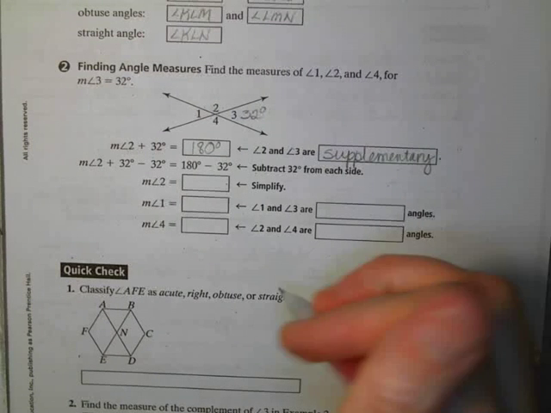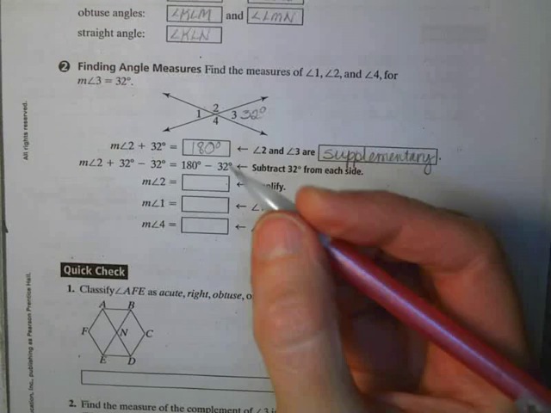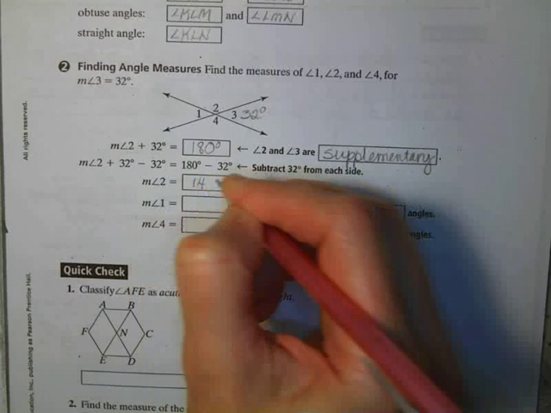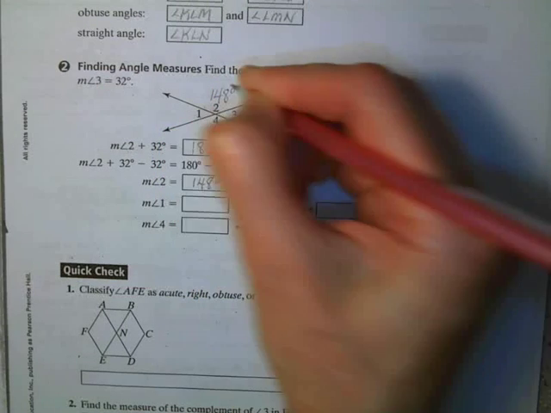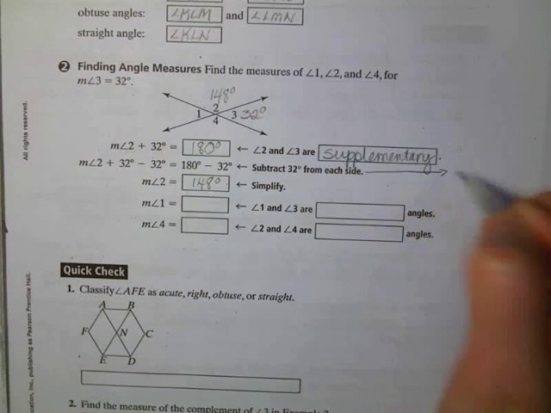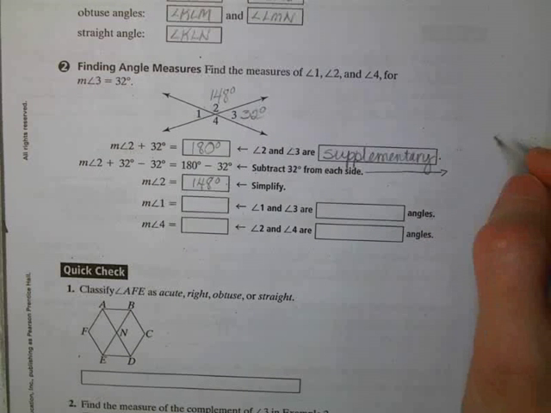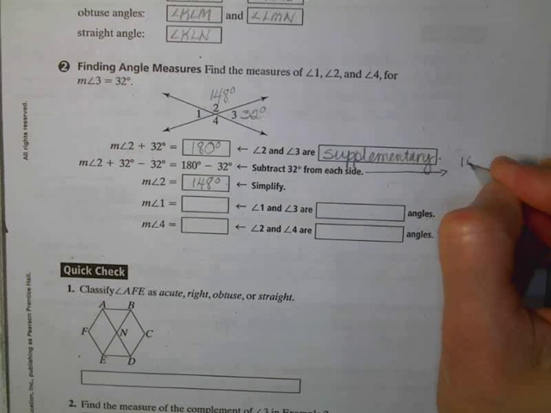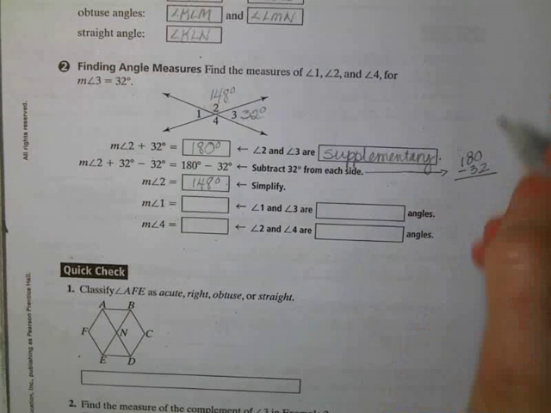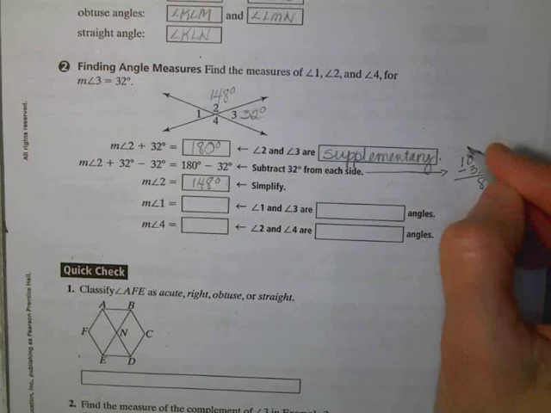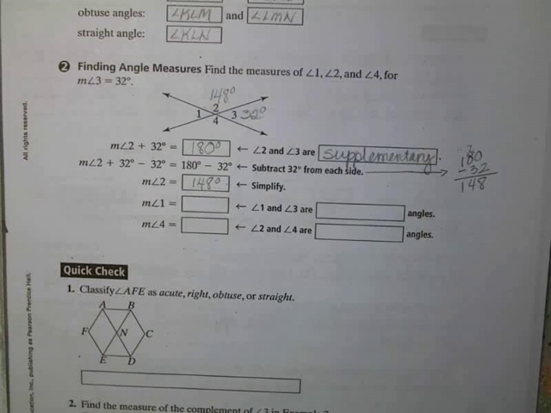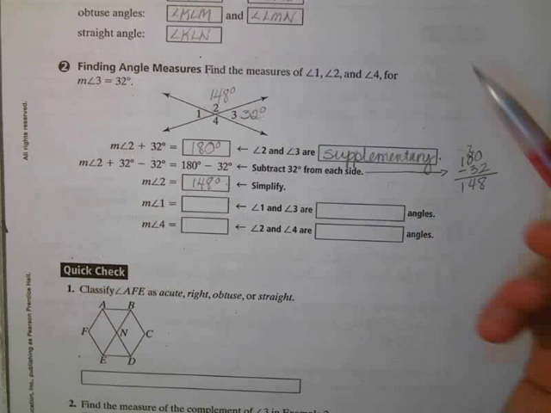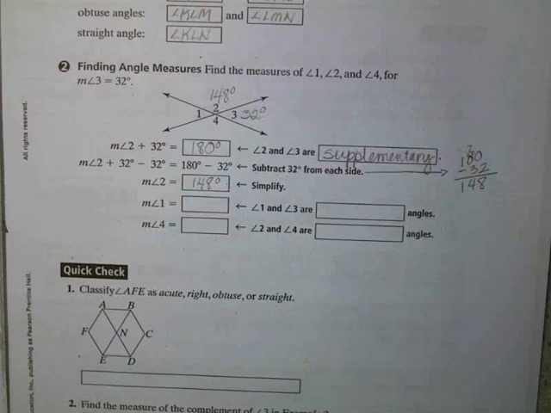Okay, so algebraically I can subtract 32 from each side. So 180 minus 32 gives me 148 degrees for the measure of angle 2. Okay, now I am fine in this chapter because I want to focus more on the geometry. If you know they're supplementary, take the 180 minus 32, and I'm happy with that, to get the 148. If you want to use the algebra, that's certainly fine.